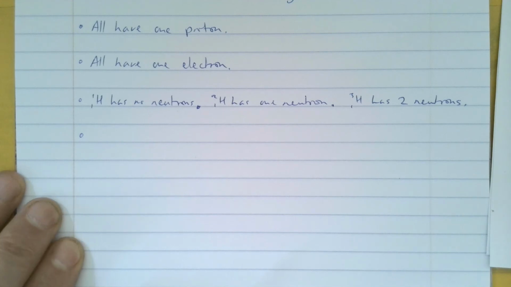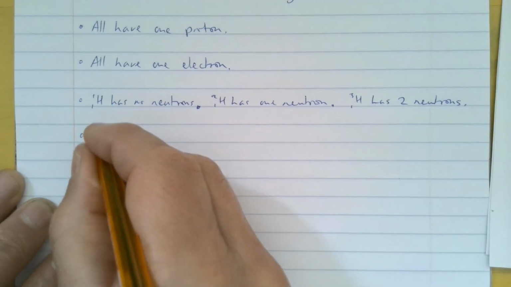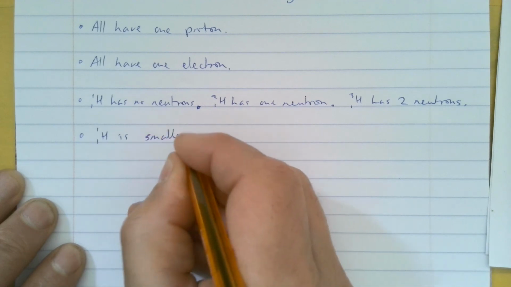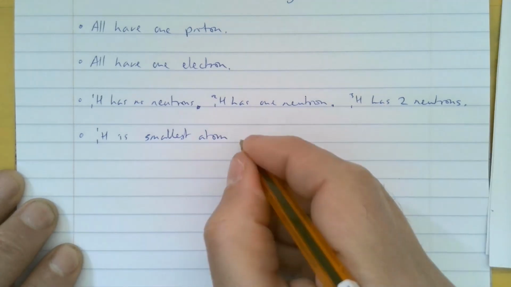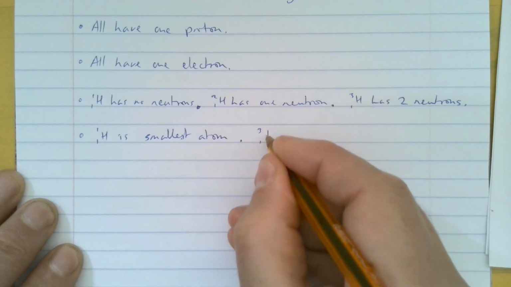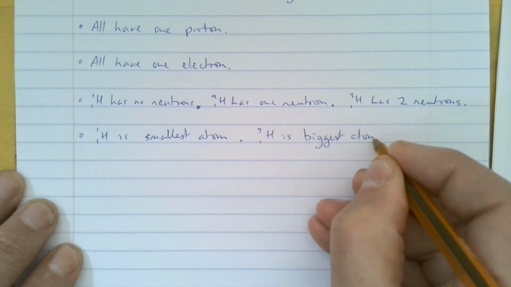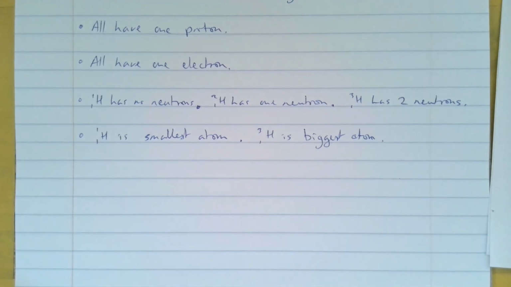Last thing I could do here for the 4th mark is compare the size and the mass. So this one is the smallest atom, and that would be enough. I could say which one's smallest, and I could say that this one is the biggest atom. And that's fine. That's an easy 4 marks there just to pick up.